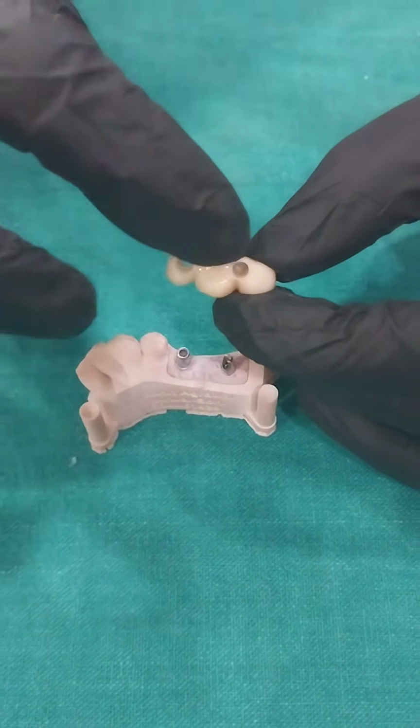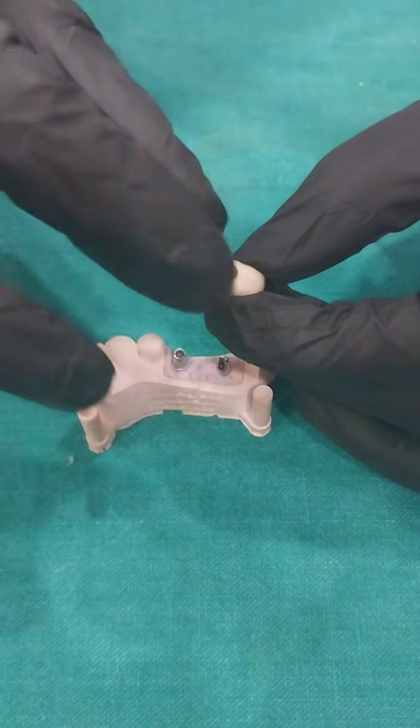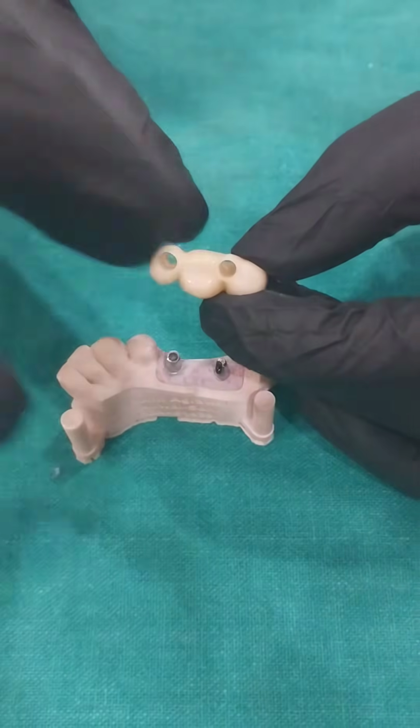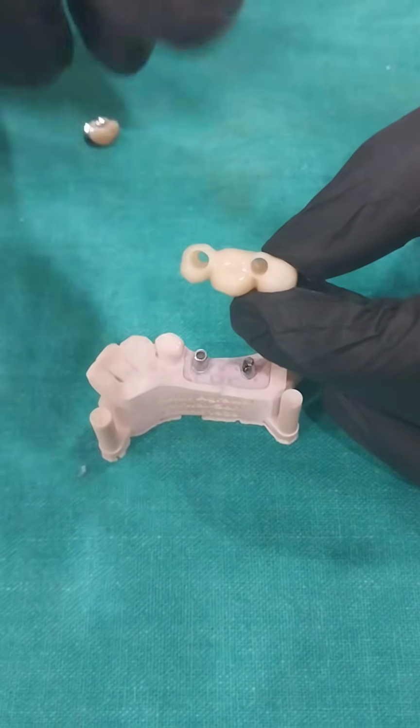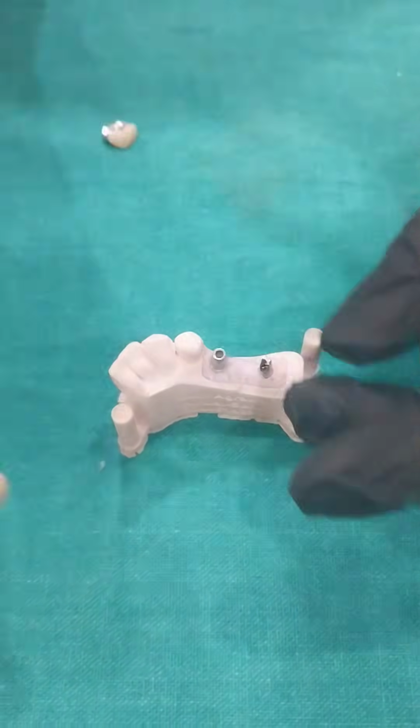If you give a concave intaglio surface, then there will be food lodgement. It will act as an undercut area. So, convex intaglio surface. This also suggests that this technician is not well trained and it is not good quality work. You can see the same problem if I show you another case.